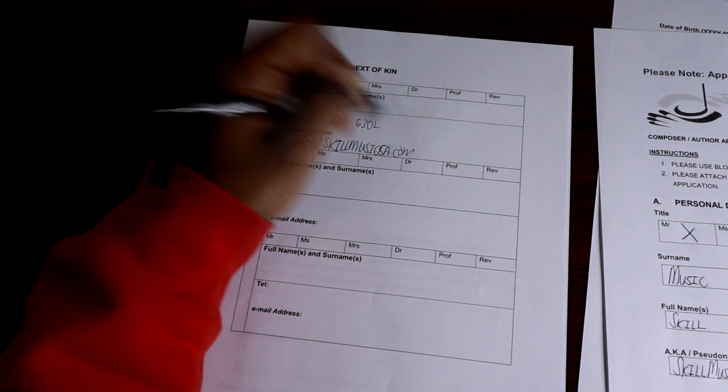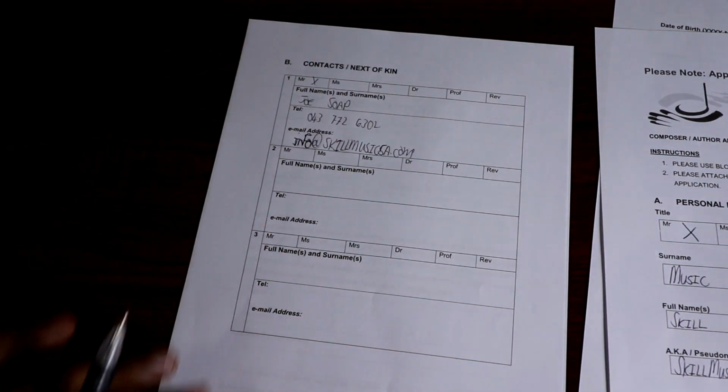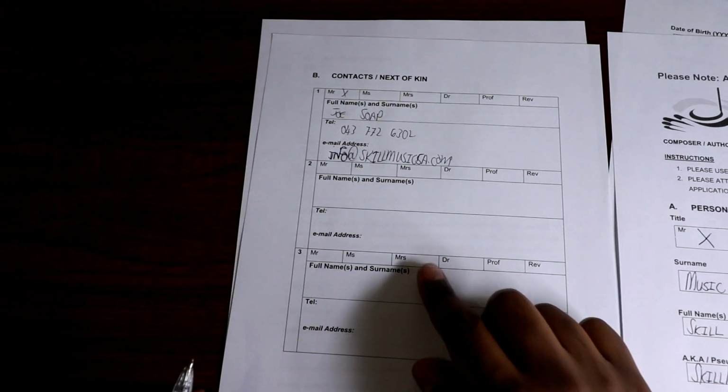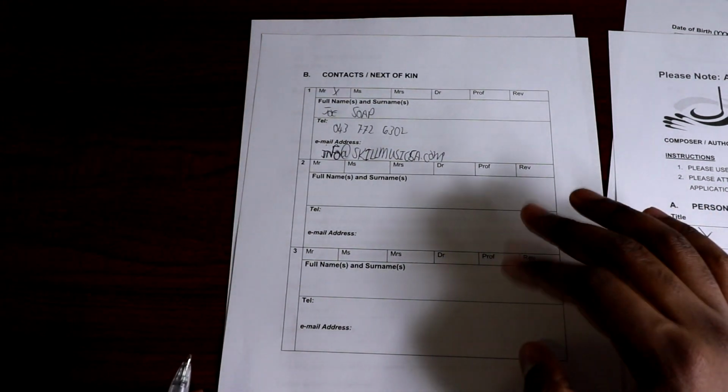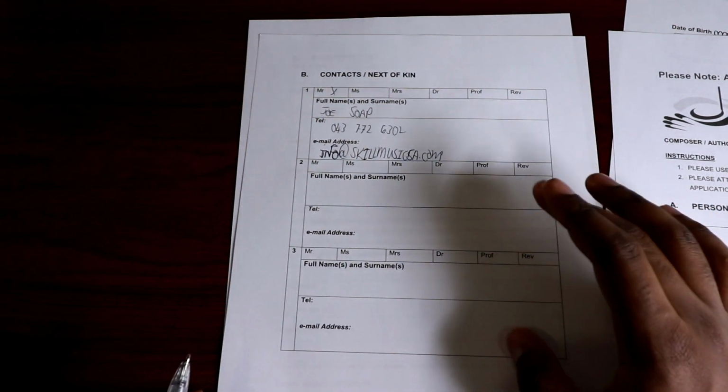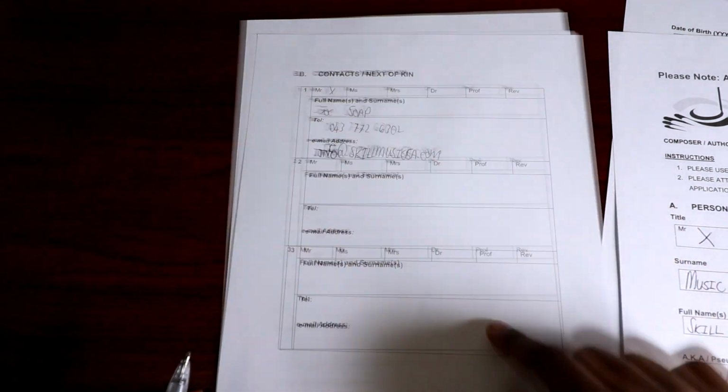info@skillmusicsa.com. And in my case, I've only got one next of kin, so I'm going to move on. But if you have other people that you want to give your next of kin rights to, you fill out number 2 and number 3.